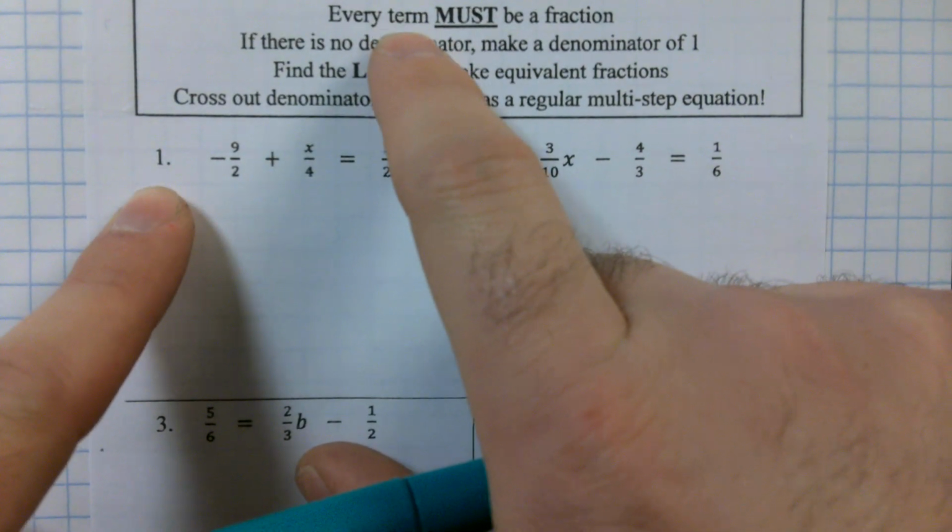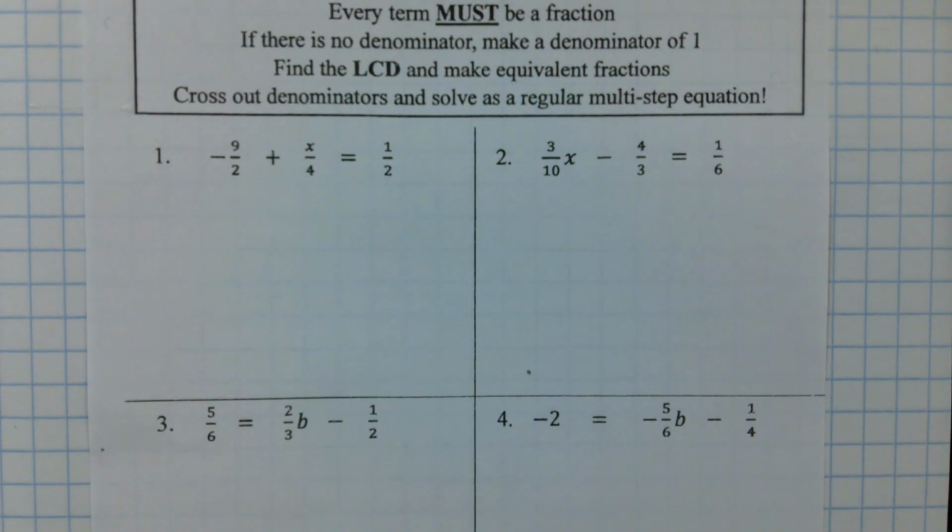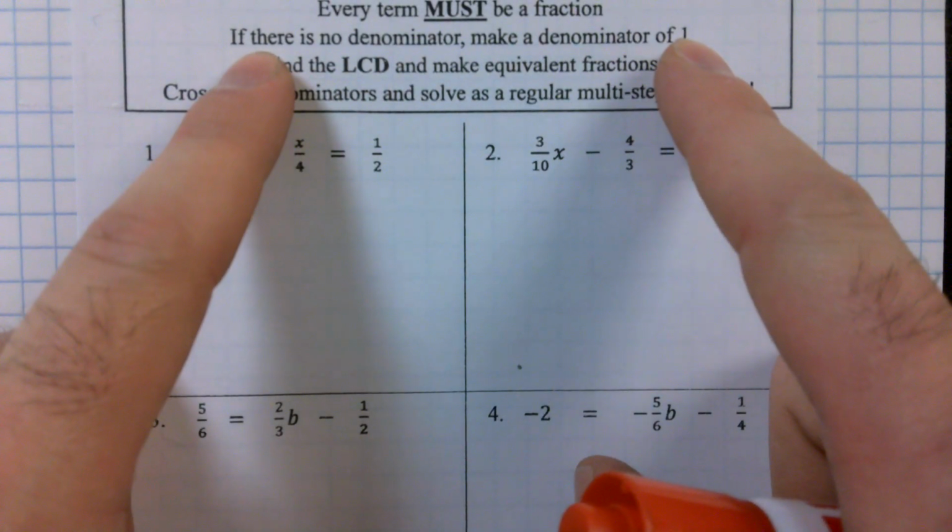Couple things. The first thing, every single term must be a fraction, right? So if I have something like 2x, how can I turn that term into a fraction? Yeah, Tristan, how can I turn 2x into a fraction? 2x over 1. Is there any other number I'm going to put under a whole number to make it a fraction? No, we're never going to put 0. It's always going to be 1, whether it's 2x or negative 10. So every single term needs to be a fraction. If there is no denominator, make a denominator of 1.